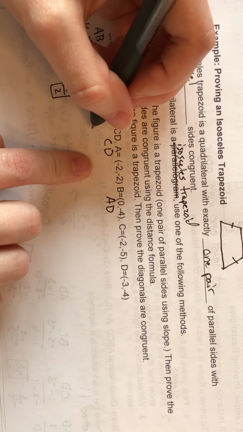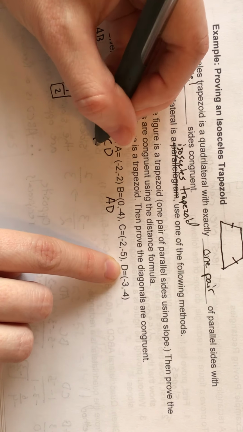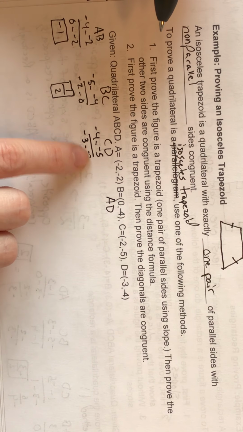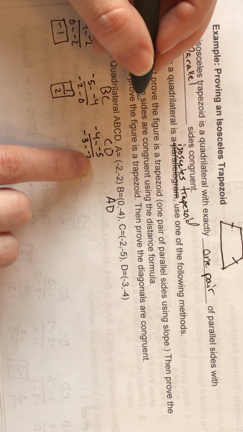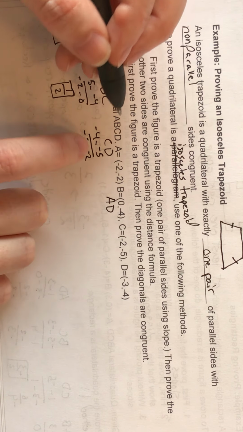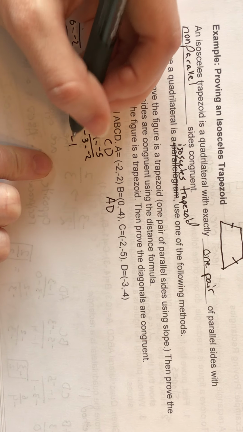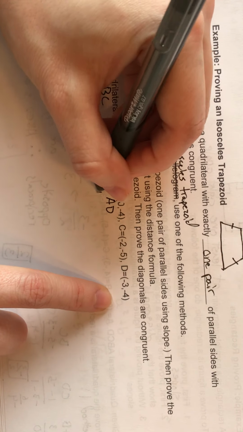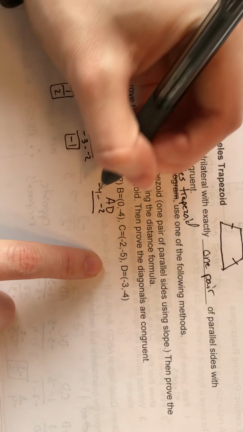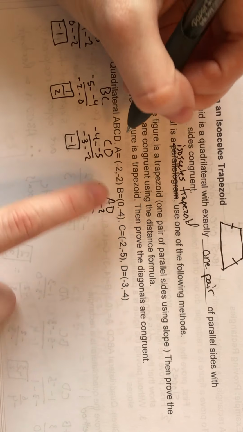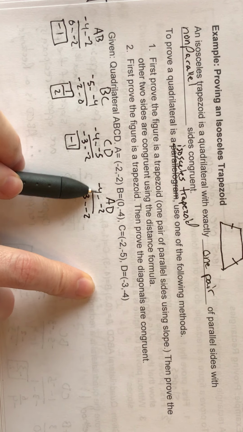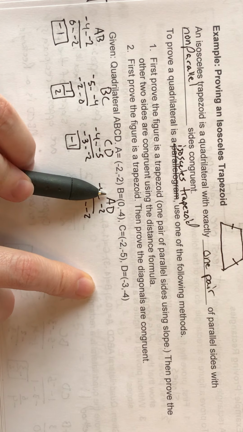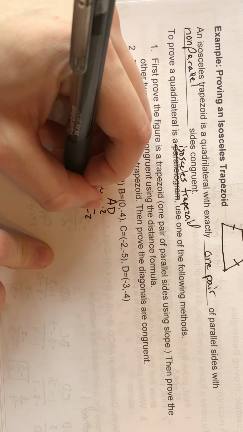Then we'll do CD. So CD is -4 minus -5 over -3 minus -2. So -4 minus -5 is positive 1 over -3 minus -2, which is -1. Positive 1 over -1 is going to be -1. So CD has a slope of -1. And then AD, we've got -4 minus -2 over -3 minus -2. So -4 minus -2 is -2. -3 minus -2 is -1. So -2 over -1 is positive 2.